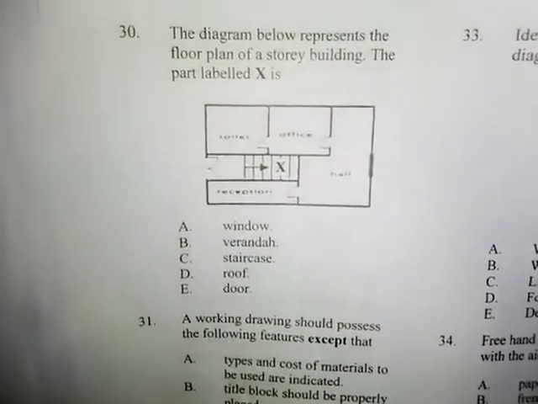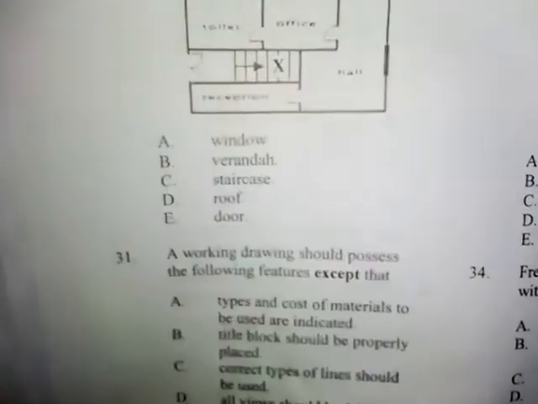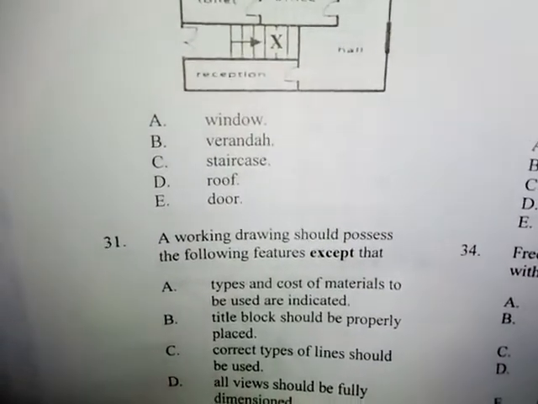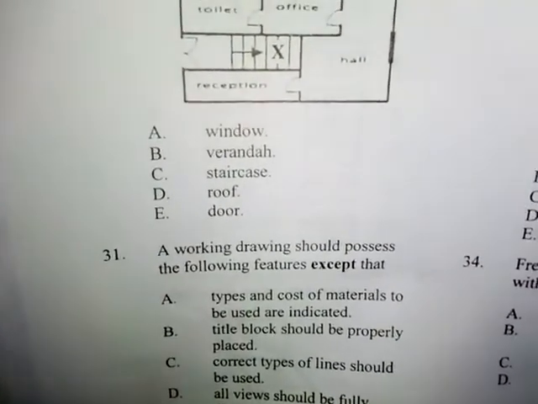Question 30. The diagram below represents the floor plan of a story building. The part labeled X is a staircase. That is option C, the staircase.